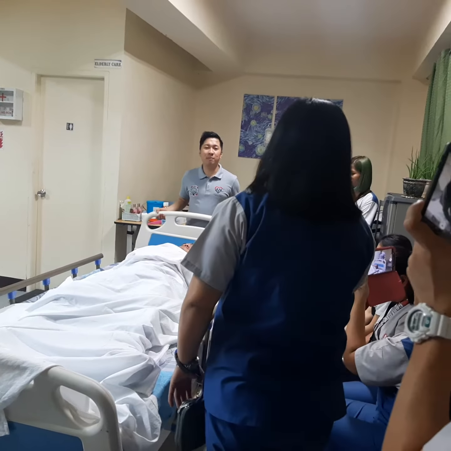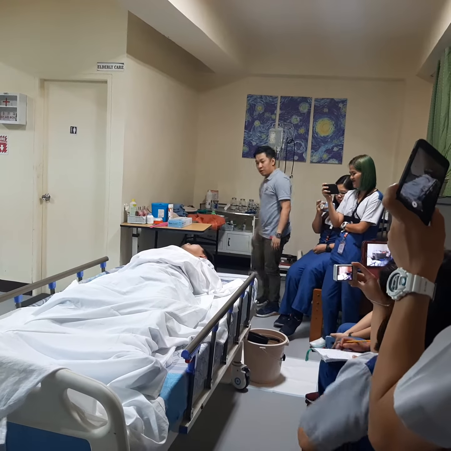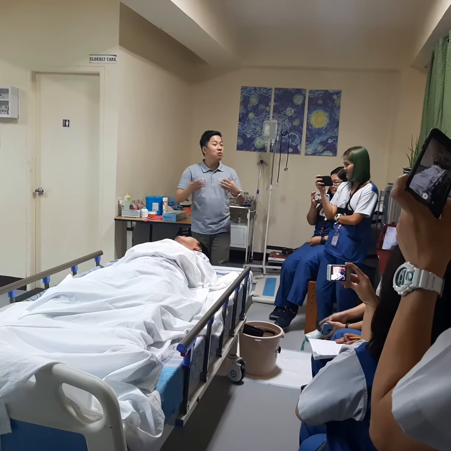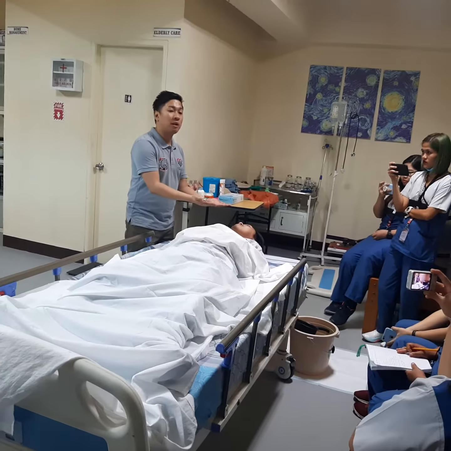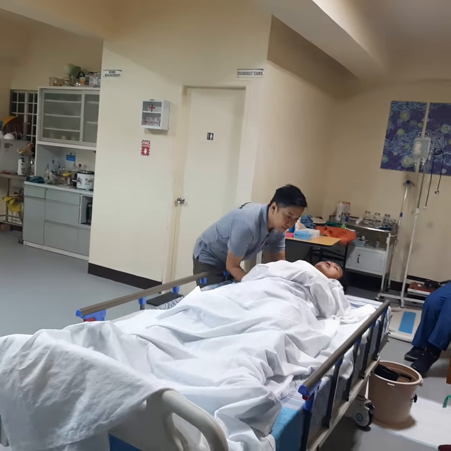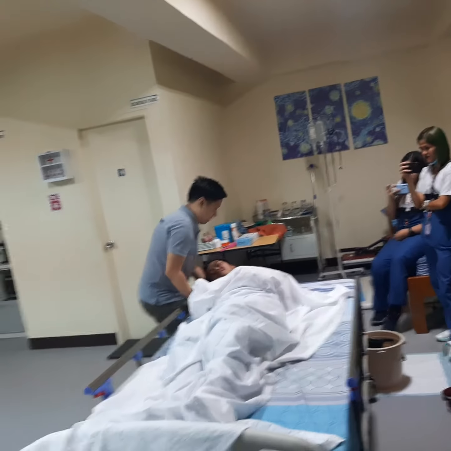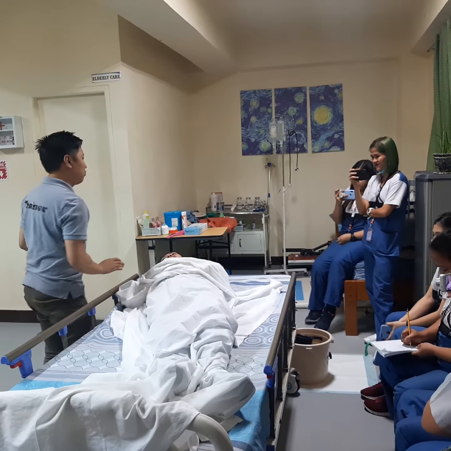Remove the head part of the bed. Kasi magiging salabat sa buhay mo. Yung side rails na nakataas. Now, what you're going to do is position the patient in a slanting position. Gusto mo naka-slant siya.